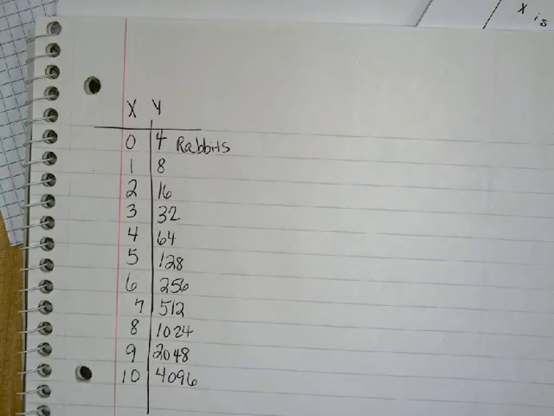Not how I talk, Carter. What are we doing here? What are the numbers doing, Carter? They're getting bigger. Are they getting bigger?